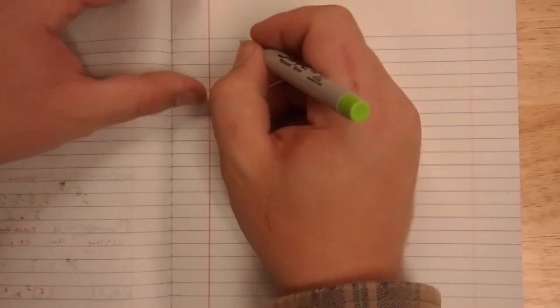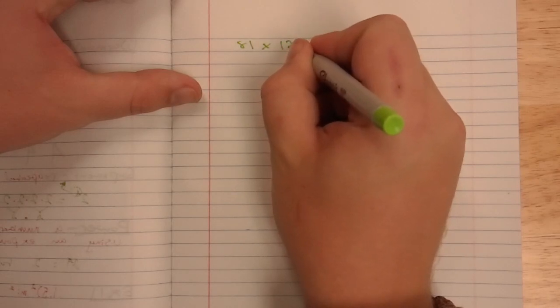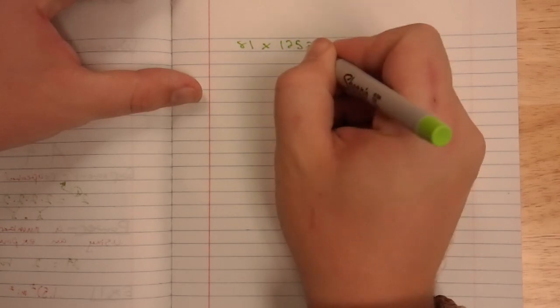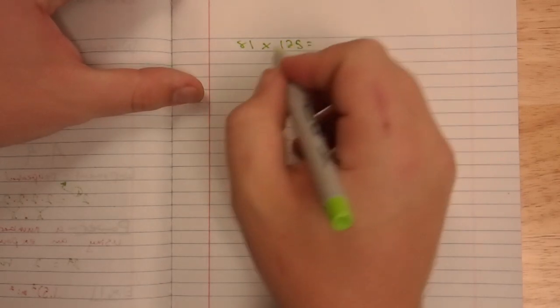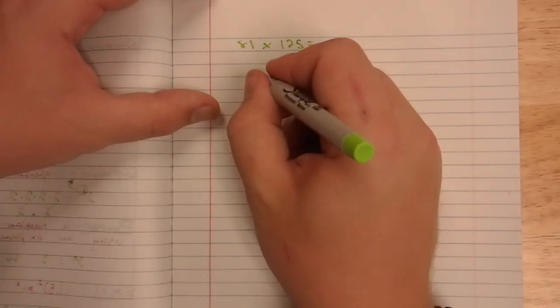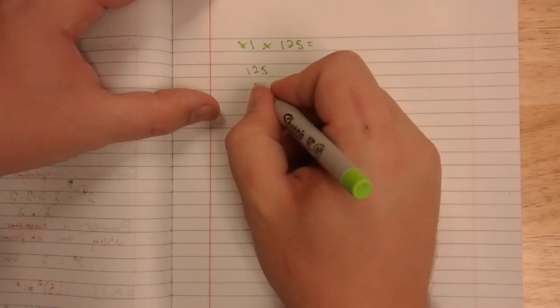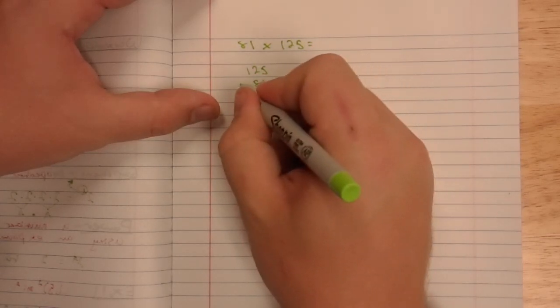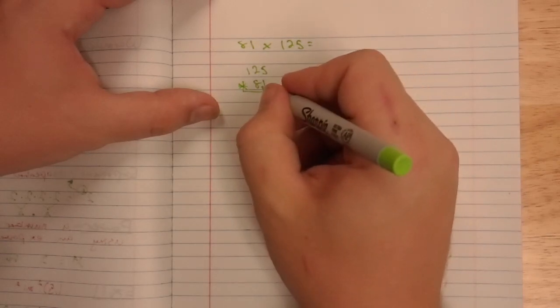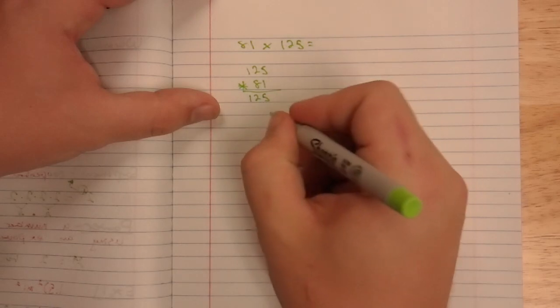All right, so now we have 81 times 125. That's a big number. Right, and using PEMDAS, now we do the multiplication. I'm going to solve this the hard way. So we have 1 times 125, which is 125.